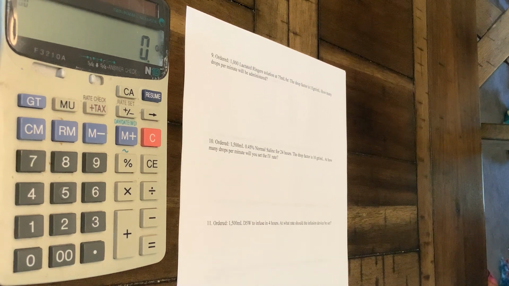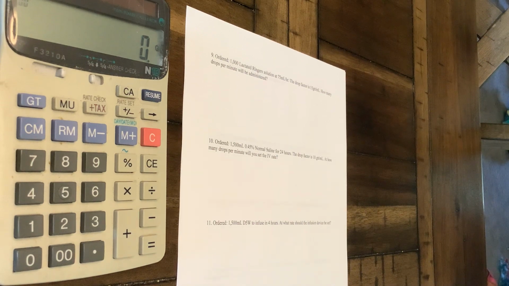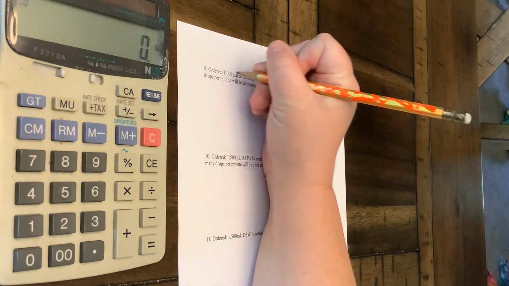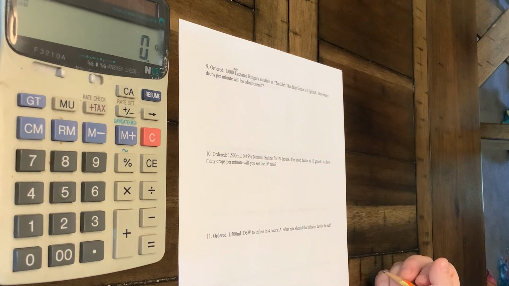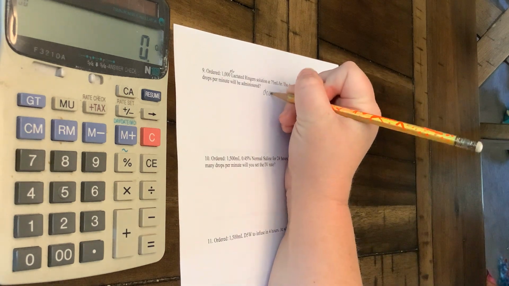Okay, number 9. We have ordered is 1,000 milliliters of lactated Ringer solution at 75 milliliters per hour. The drop factor is 15 drops per milliliter. How many drops per minute will be administered? So this is drop factor.